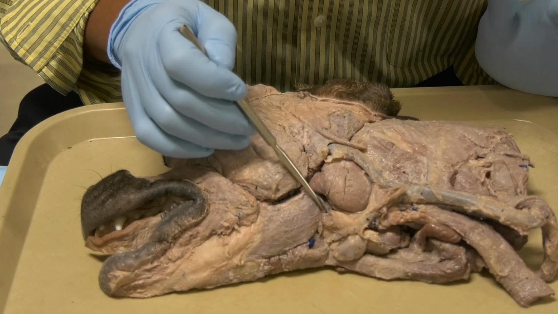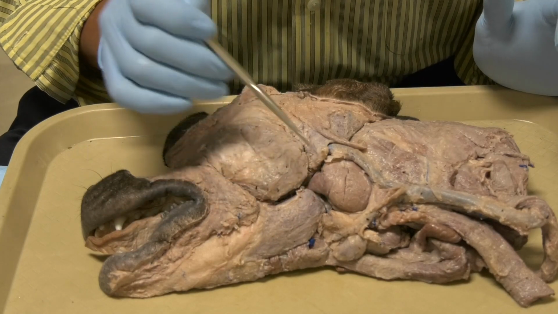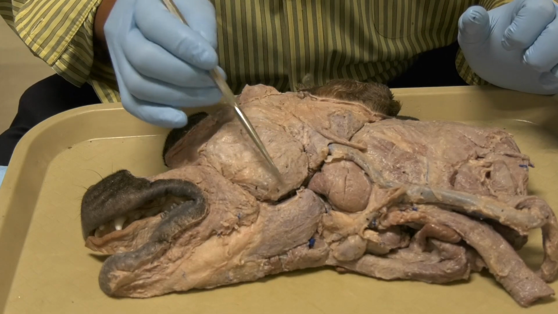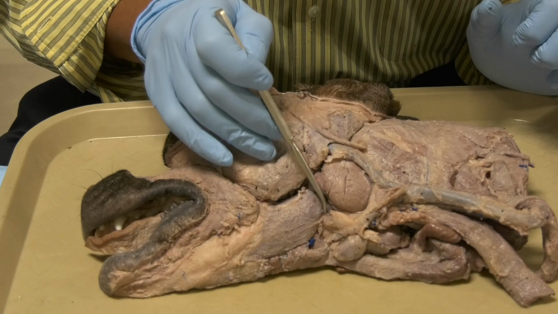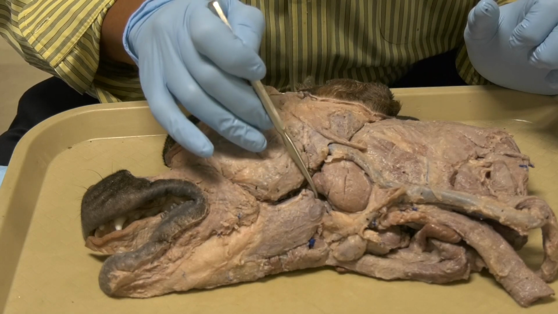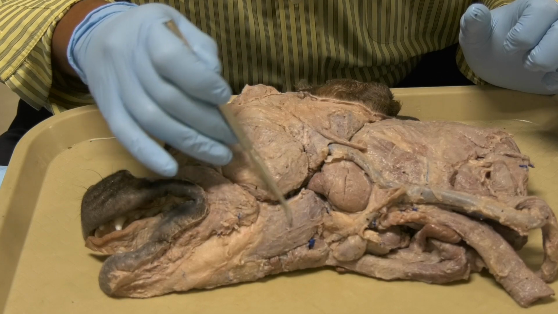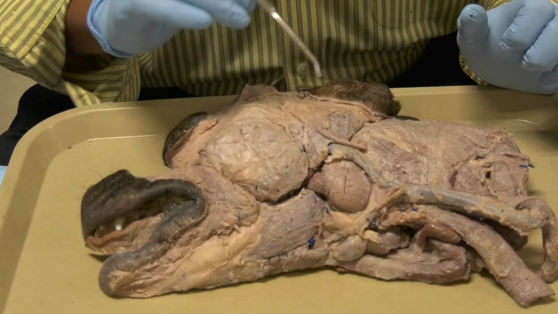The digastricus is innervated by two nerves. It's innervated by the facial nerve and also the mandibular nerve. The caudal part of the digastricus is innervated by the facial nerve, while the rostral part is innervated by the mandibular nerve.